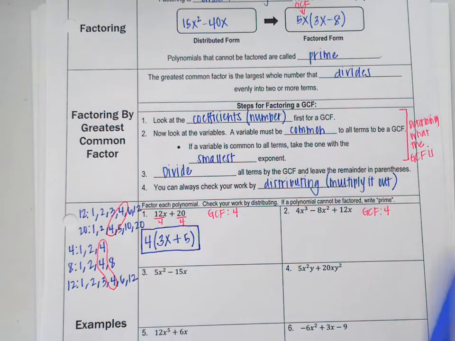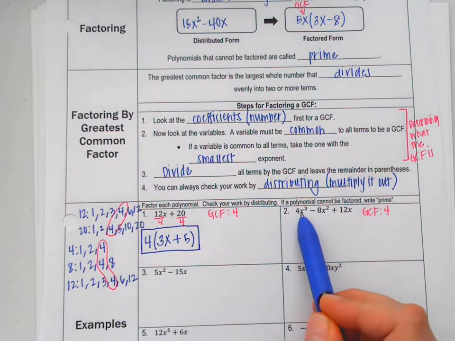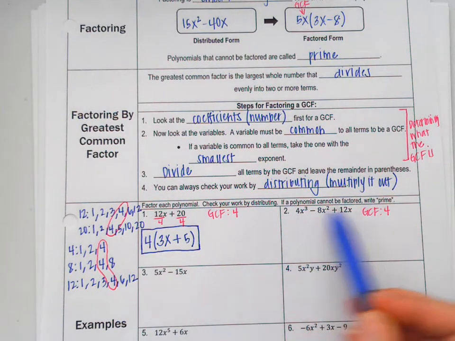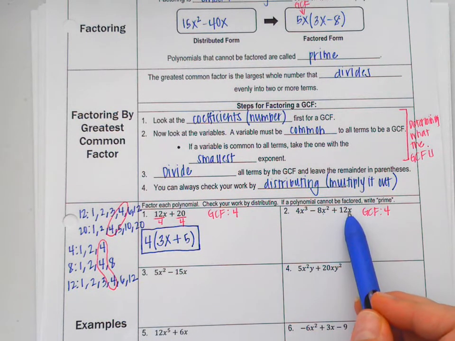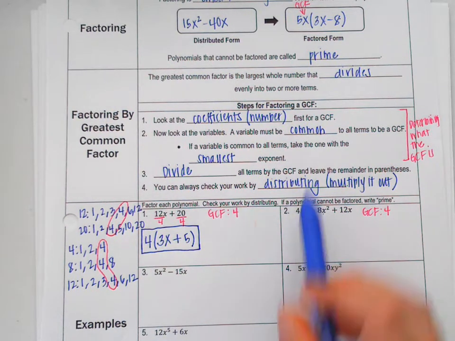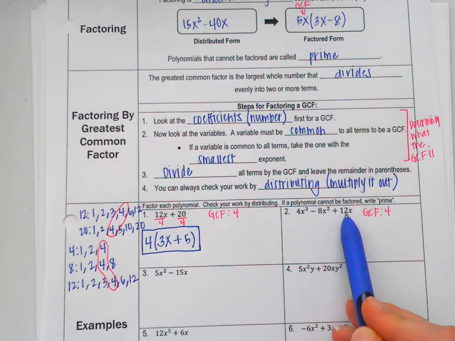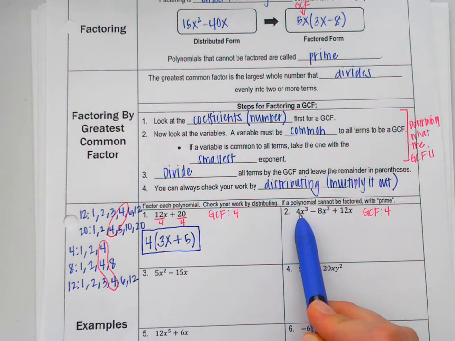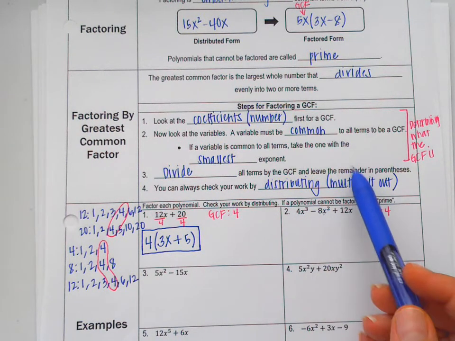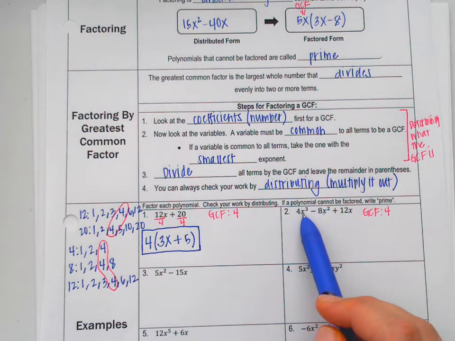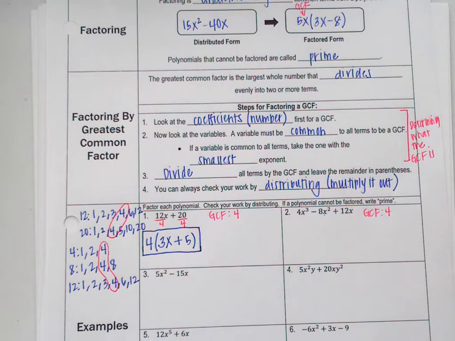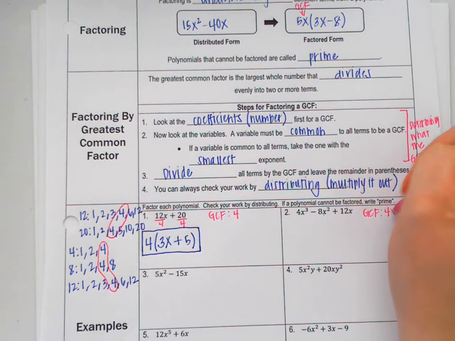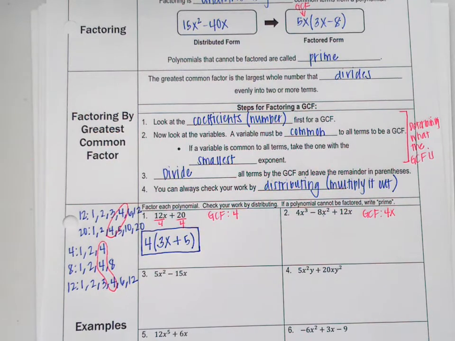And then I look at my variables. So my variables, x cubed, great, this has an x. X squared, this has an x, we're on to a good start. And then 12x, that has an x too. So they all have an x. Remember, a variable must be common to all terms. So every single term has an x here. And then you're going to take the one with the smallest exponent. So I look, there's 3 x's, there's 2 x's, there's 1 x. So the smallest one there is x to the first power, which we don't need to write that 1.